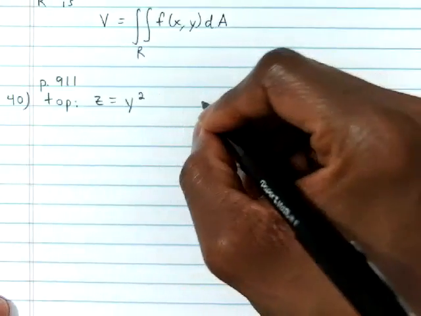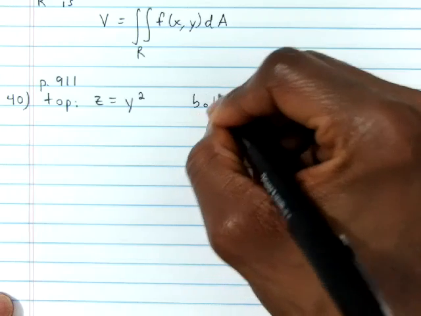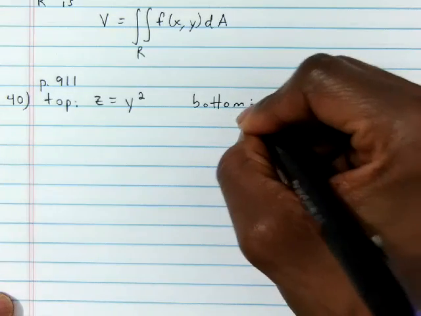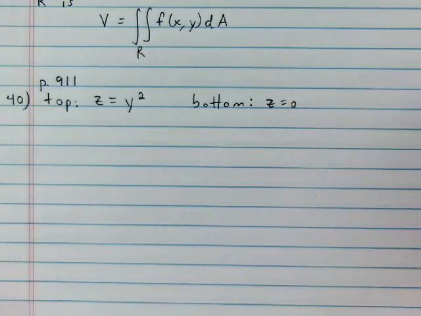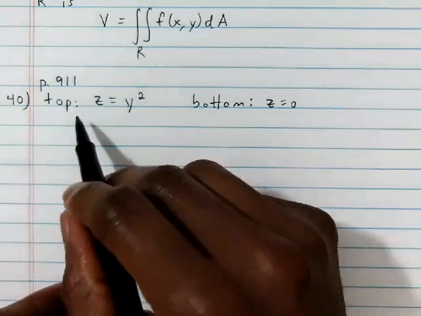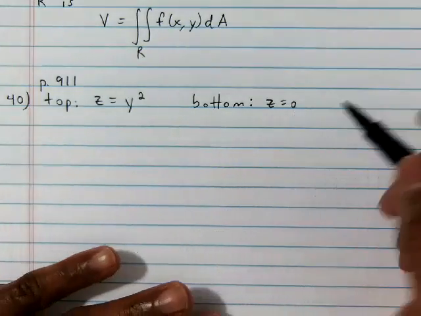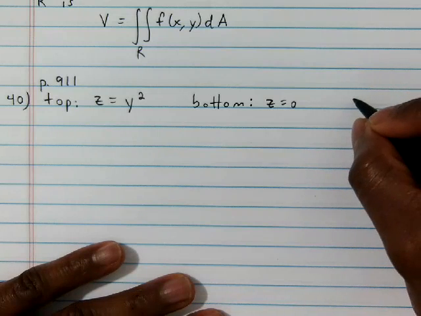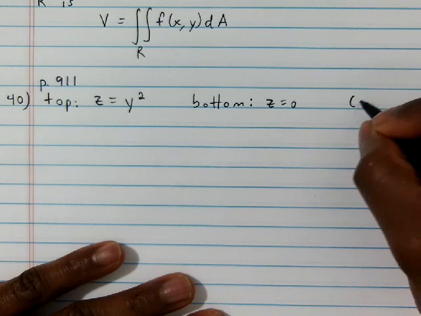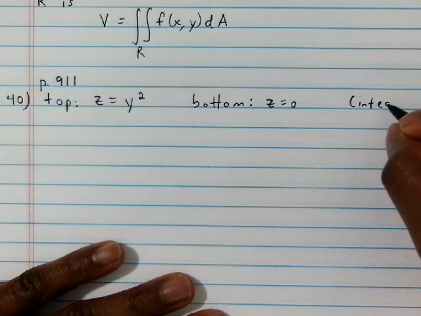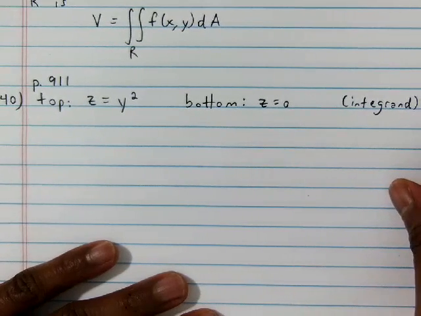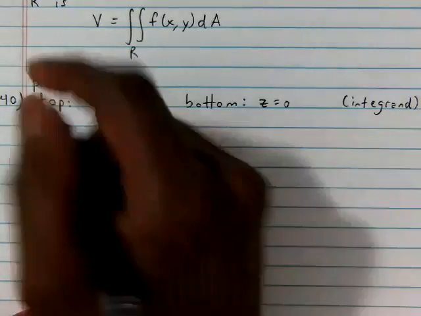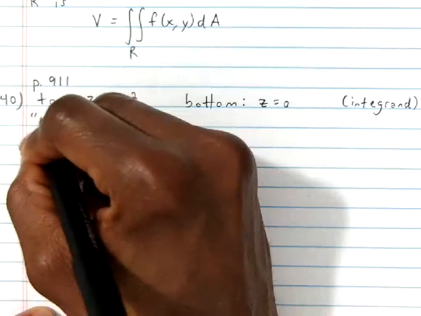The bottom is z equals 0. So these two things, the top and the bottom, give us our integrand. So we're going to write over here integrand, or what's inside of the integral. They don't determine our bounds. So then the sides, or the quote unquote sides, we don't have.